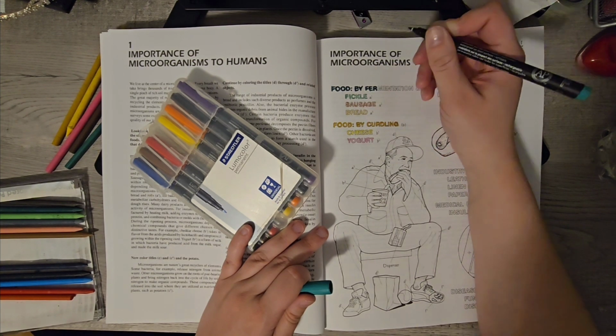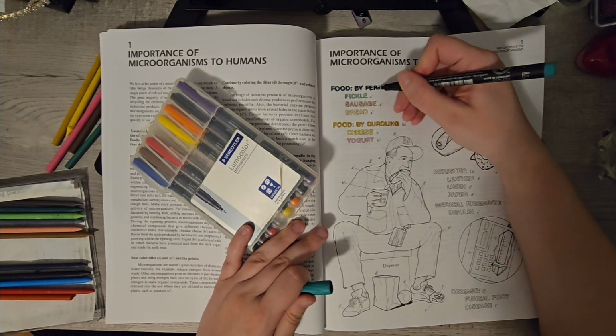Why is this color harder than the yellow one? Here, I'll figure it out.